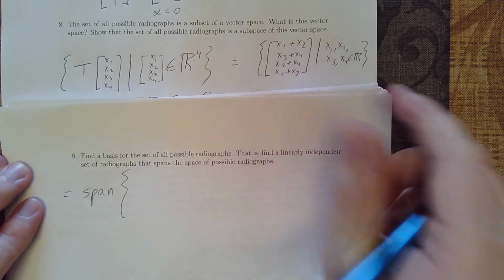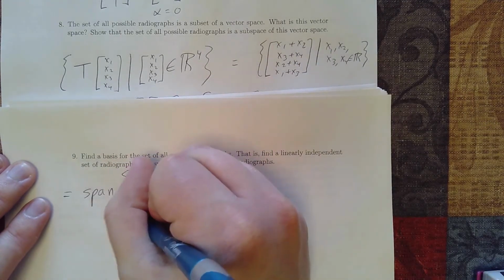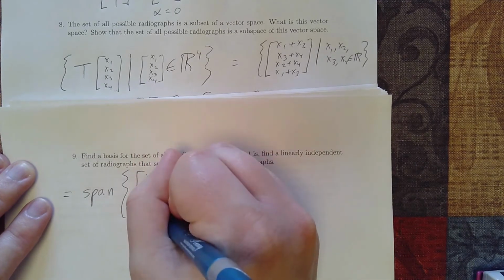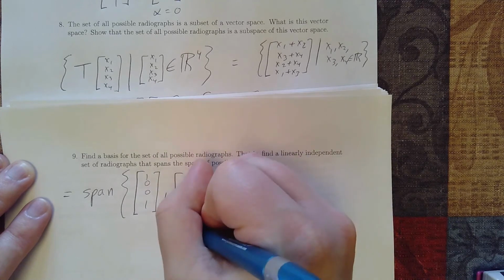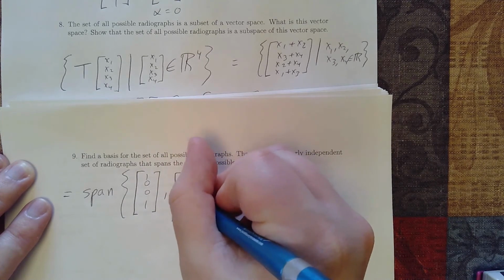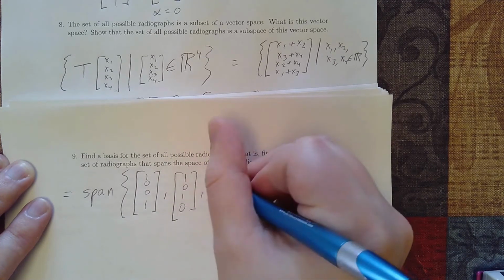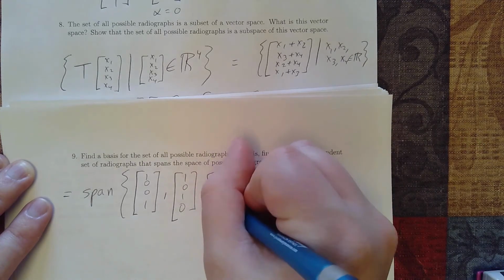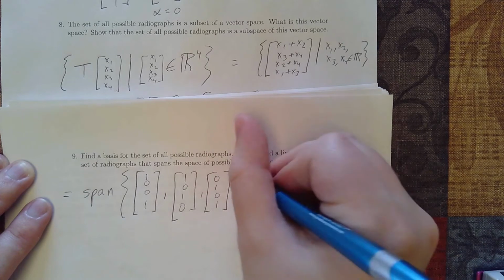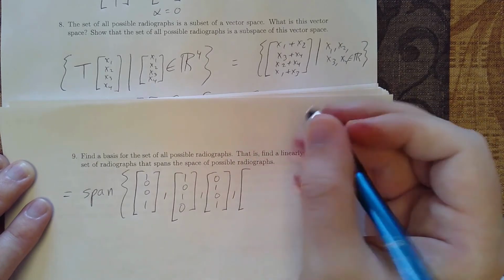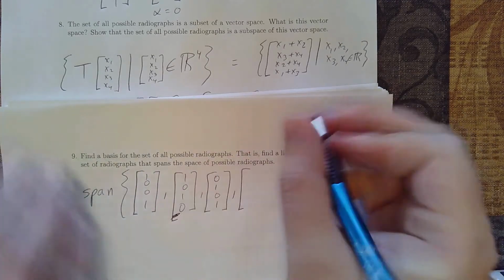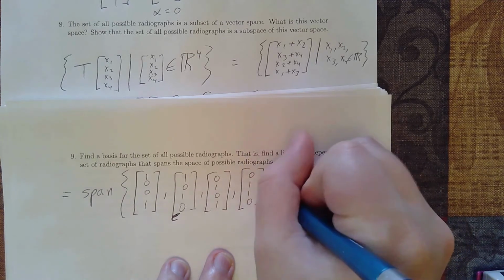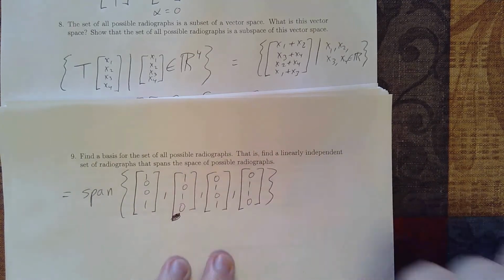Our x1, our x2, our x3, and our x4. So we would get for x1, 1, 0, 0, 1. For x2, we would get 1, 0, 1, 0. For x3, we'll get 0, 1, 0, 1. And for x4, we will get 0, 1, 1, 0.